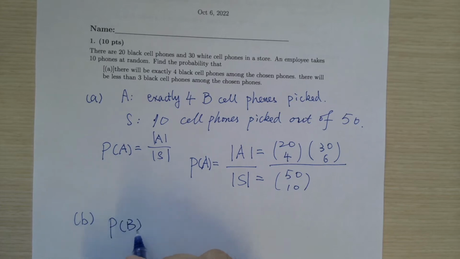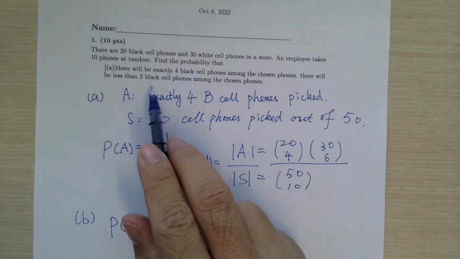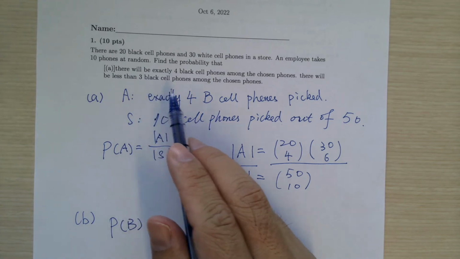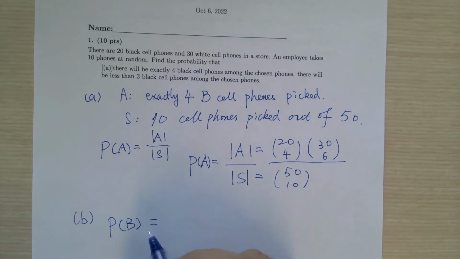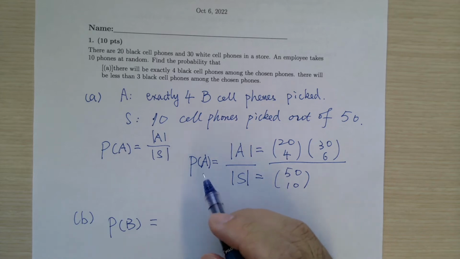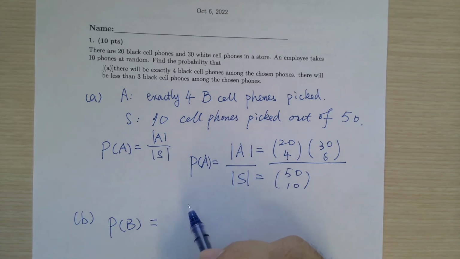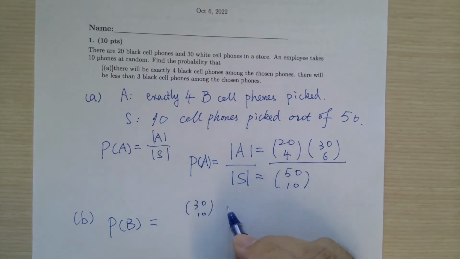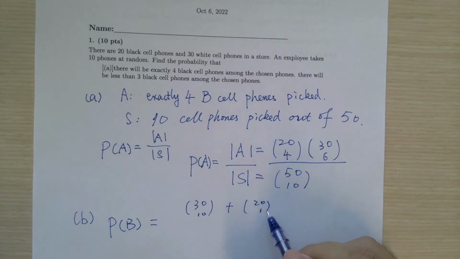So we can see, if we set the event for part B, okay? So it's going to be, if you have no black cell phone, it's 30 choose 10, right? If you're going to have 1 black cell phone, it's 20 choose 1 times 30 choose 9.